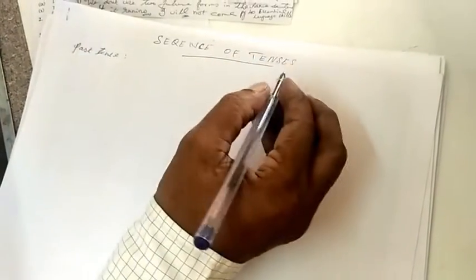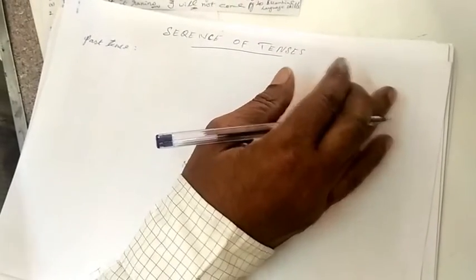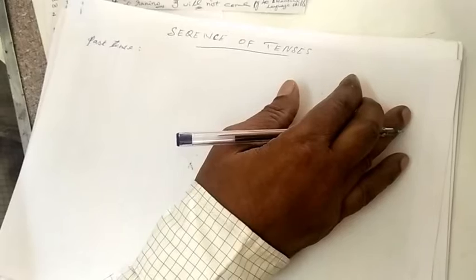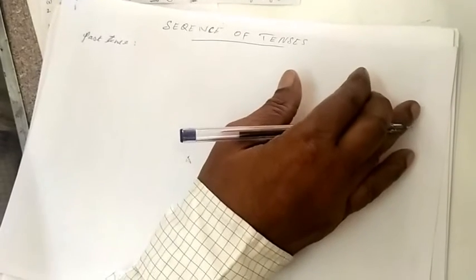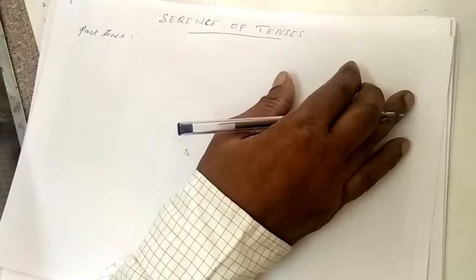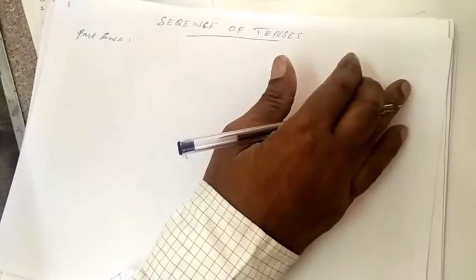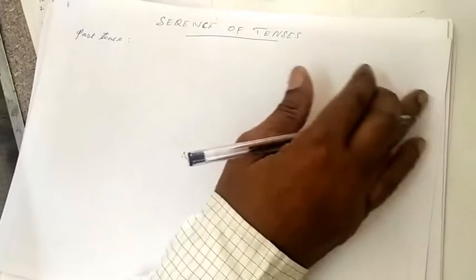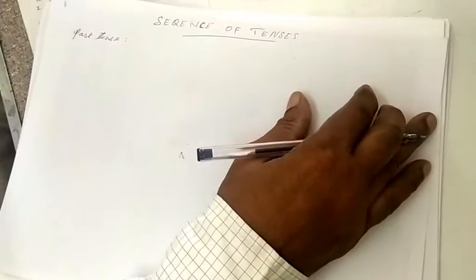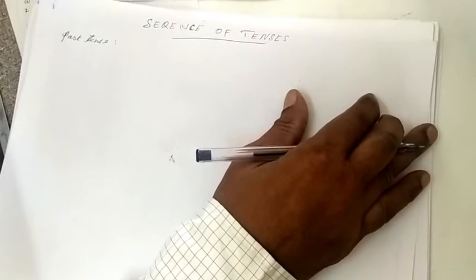And what's the rule? A story, a narrative, or even a paragraph. If you began in past tense, you will continue writing the rest of the sentences or verbs that come after also in past tense.